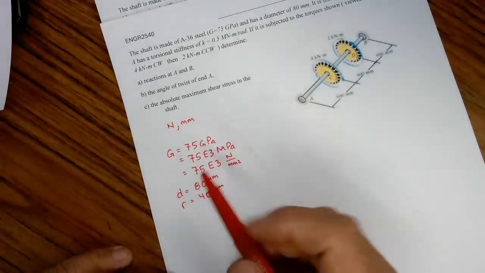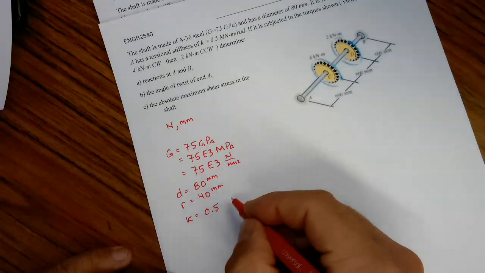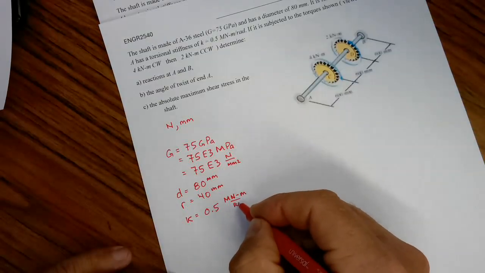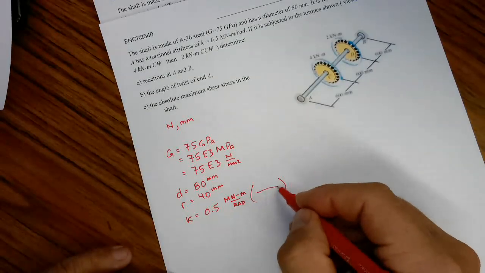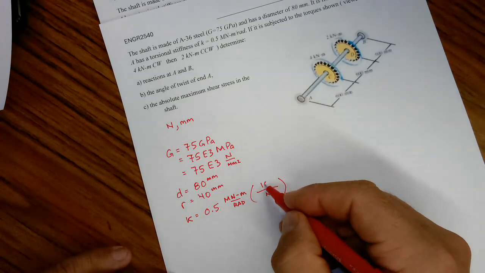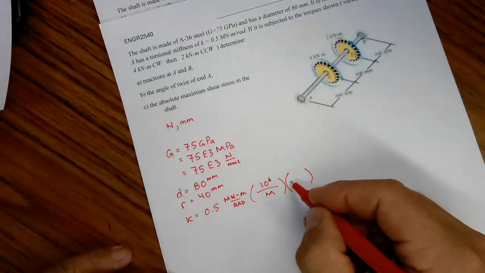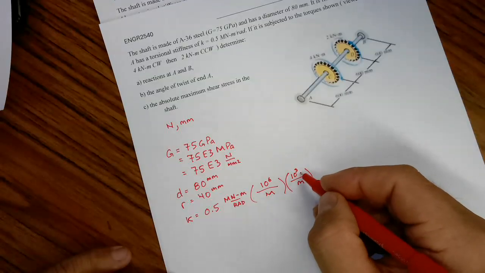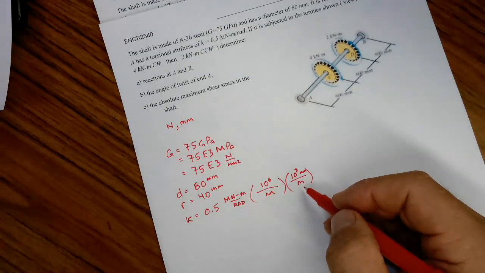All done there. The stiffness, K, equals 0.5 meganewton meters per radian. I'm going to get rid of the mega. And so mega, canceling out in the denominator, means 10 to the 6. And I'm going to get rid of meters. And this 10 to the 3 millimeters per meter, 1,000 millimeters per meter.